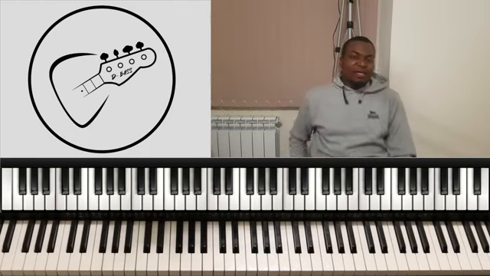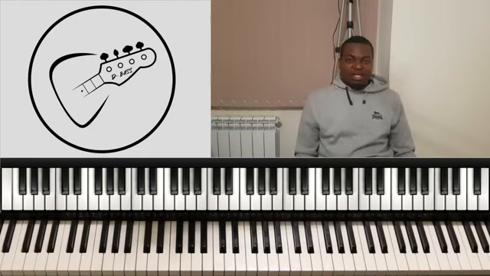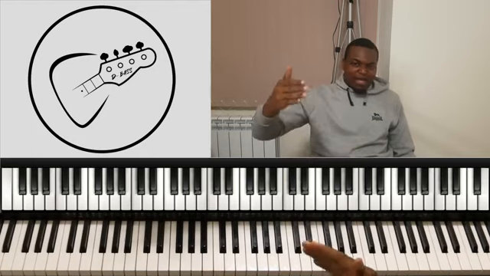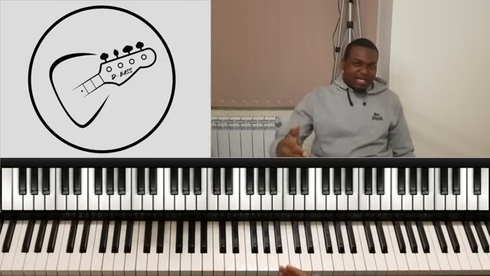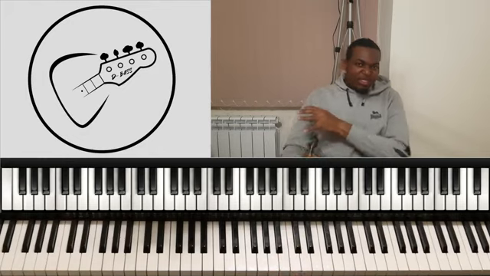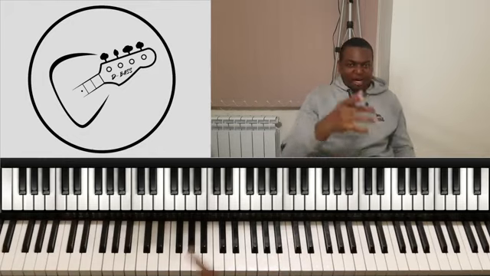Since you can all play in one key, if we use how we learned to play in that one key, then technically using that knowledge we can play in all 12, and I'll break it down for you.